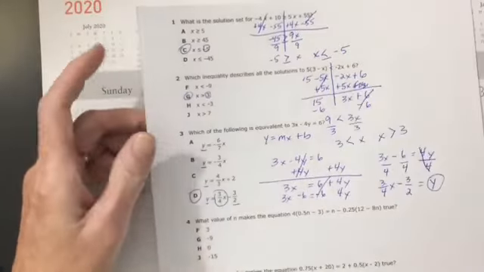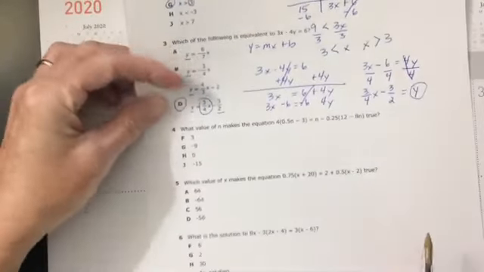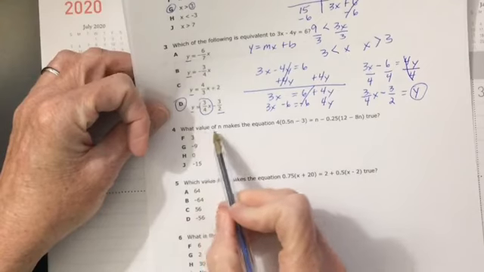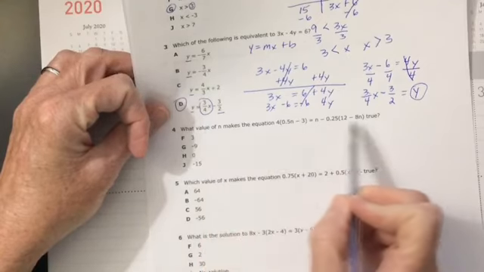Okay, let's look at number 4. Which value of n makes this equation true?